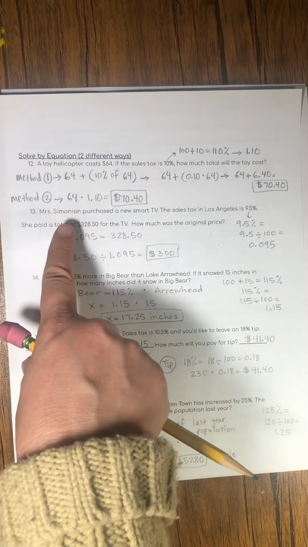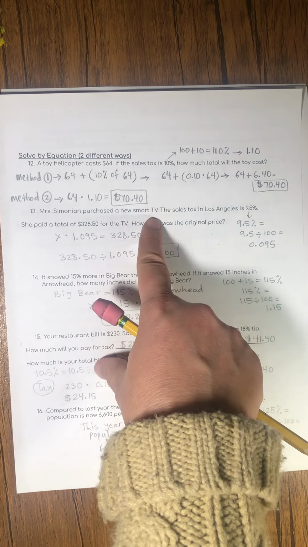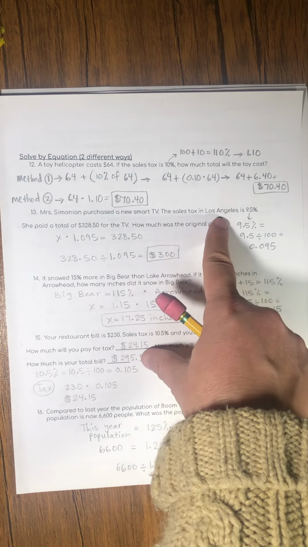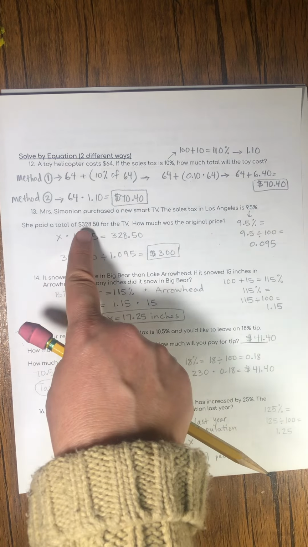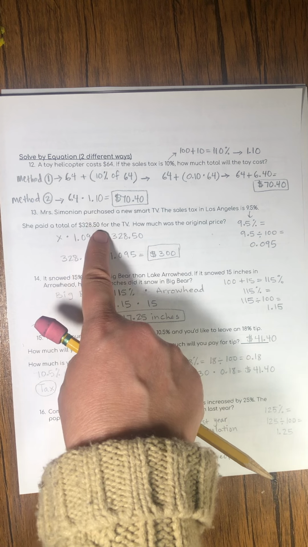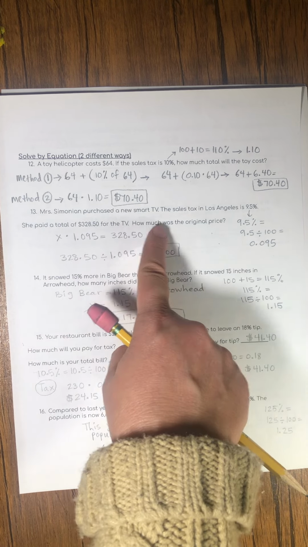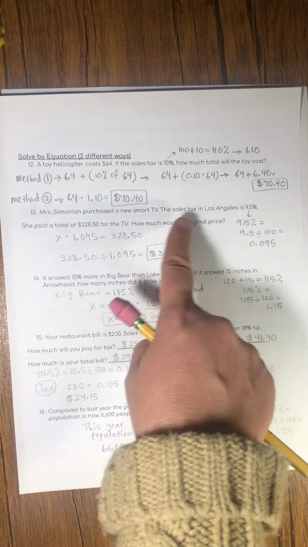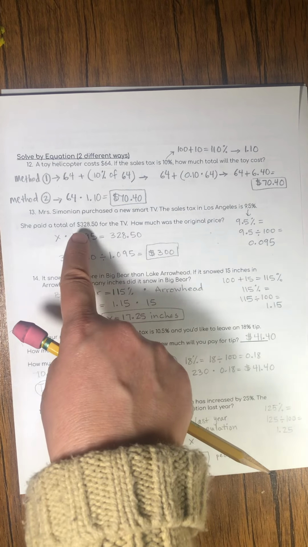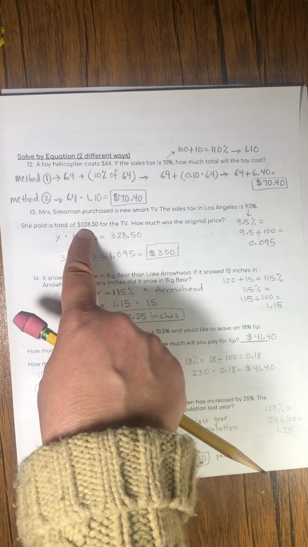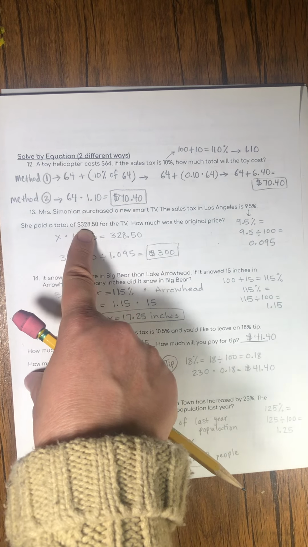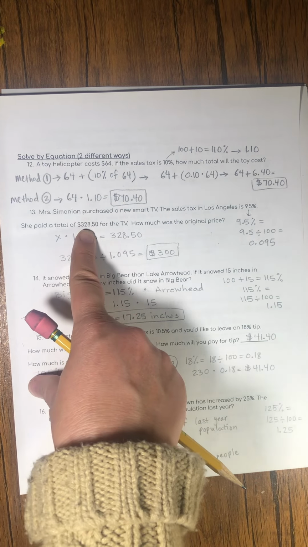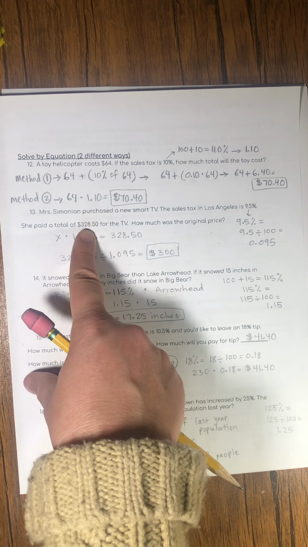This one says, Mrs. Simonian purchased a new smart TV. The sales tax in Los Angeles is 9.5%. She paid a total of $328.50 for the TV. How much was the original price? We don't know the original price. This is the price after the tax, so it's basically the markup price, the price after increase.